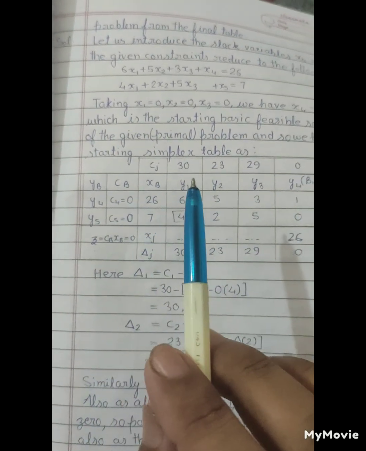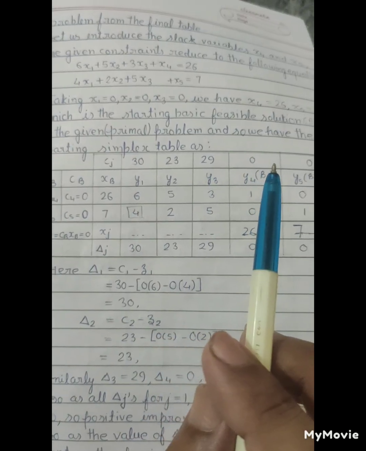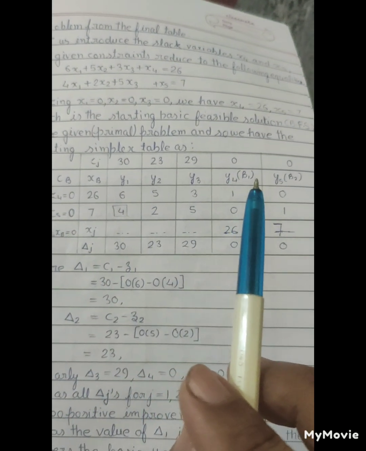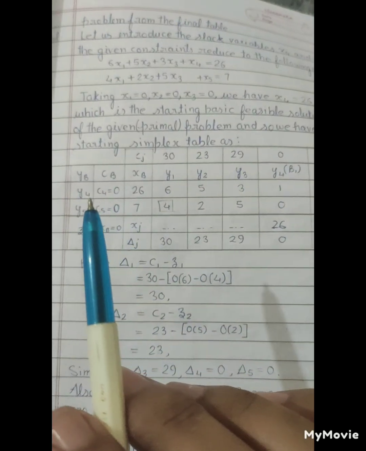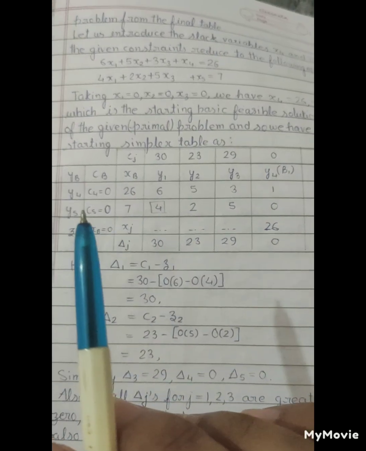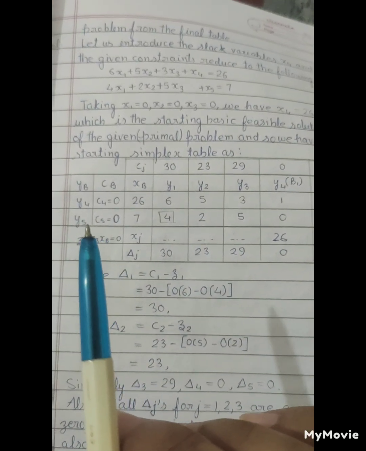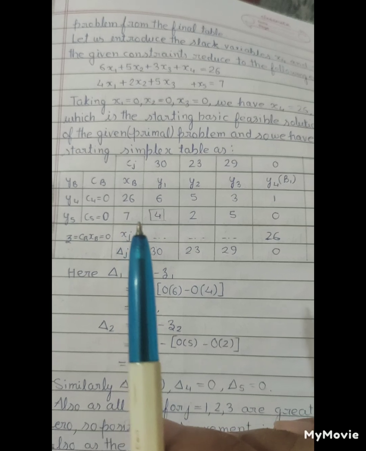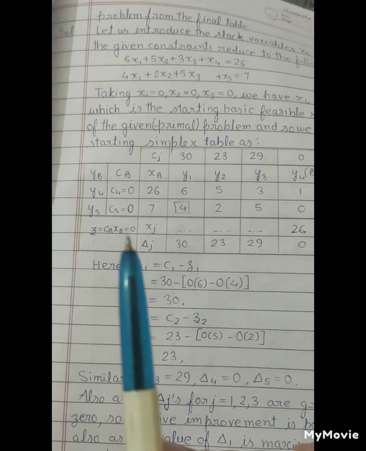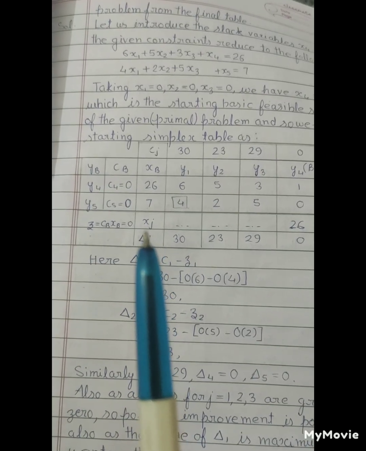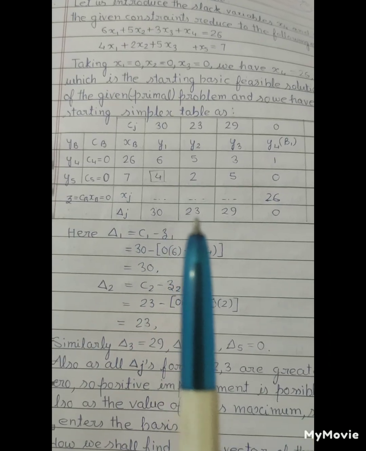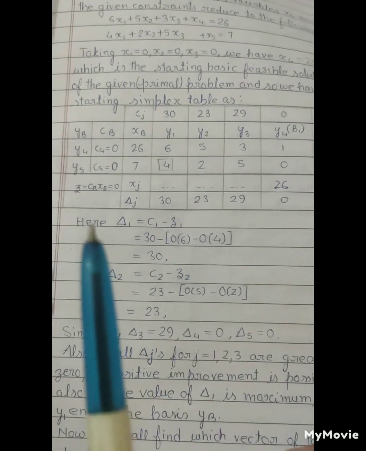So the simplex table is: Cj 30, 23, 29 and 0, 0; y4 with c4 equals 0, xb 26, entries 5, 3, 1 and 0; y5 with c5 equals 0, xb 7, entries 4, 2, 5, 0, 1. Z equals CB times XB equals 0, XB equals 26 and 7, and delta j equals 30, 23, 29, 0 and 0.